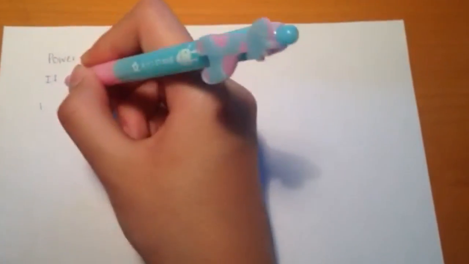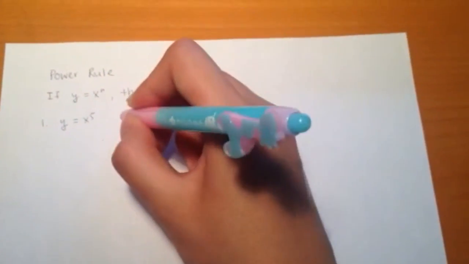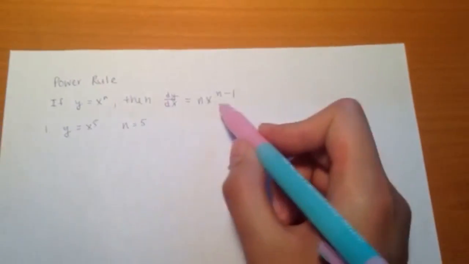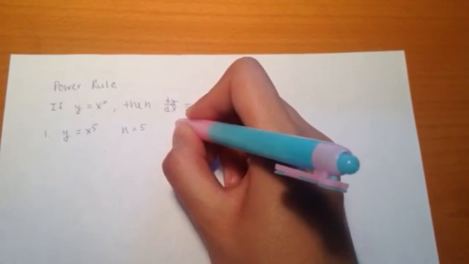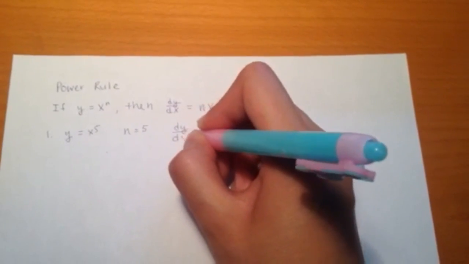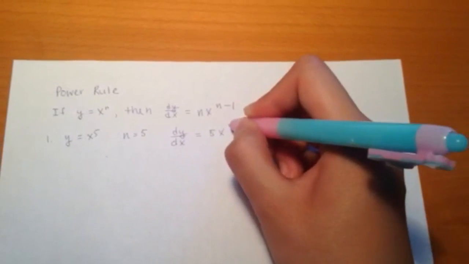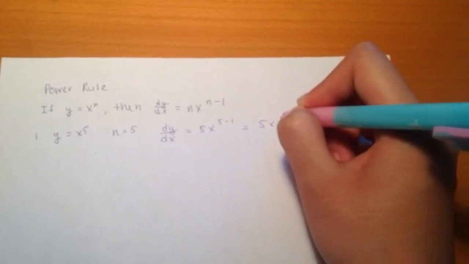So for example, if we have y equals x to the fifth, here n would equal 5, and you basically plug it into this equation. The derivative of y equals x to the fifth would just be 5x to the 5 minus 1, which equals 5x to the fourth.